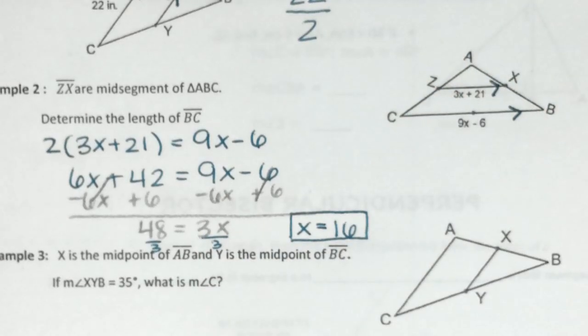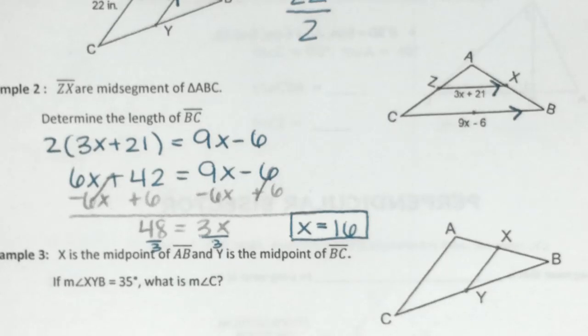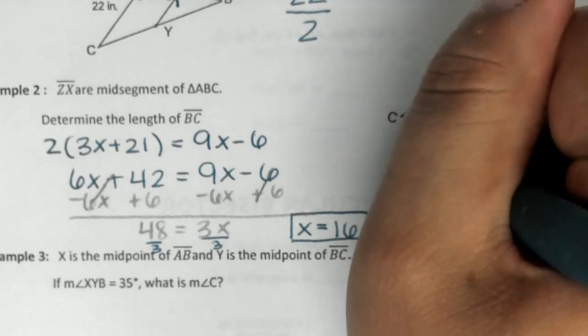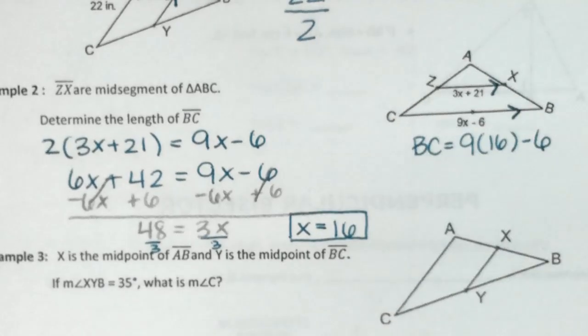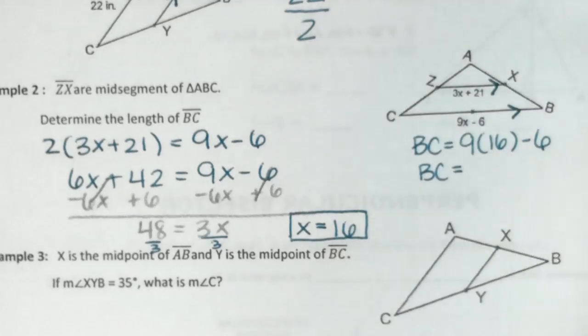Now, be careful. Did I answer my question? What is my question? BC. Please do not move on from a question on your test until you make sure you answered what it's asking. What is BC? How do I find BC? 9 times 16 minus 6. What is 9 times 16 minus 6? What is it?